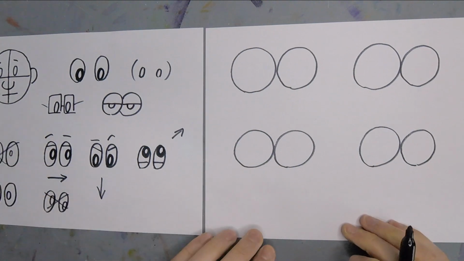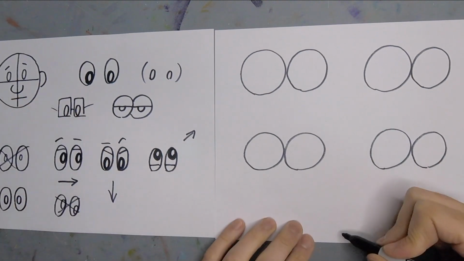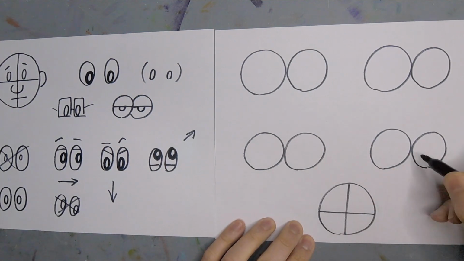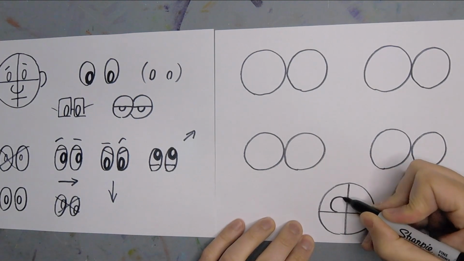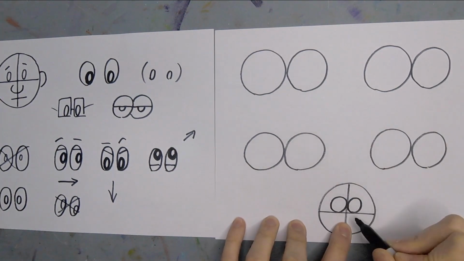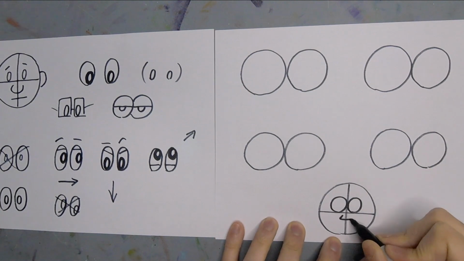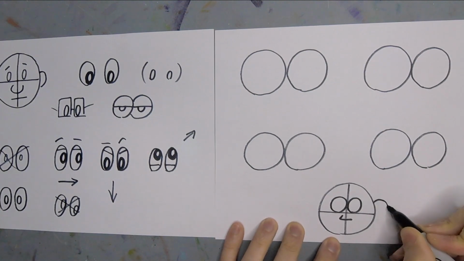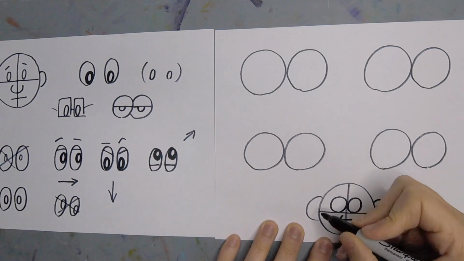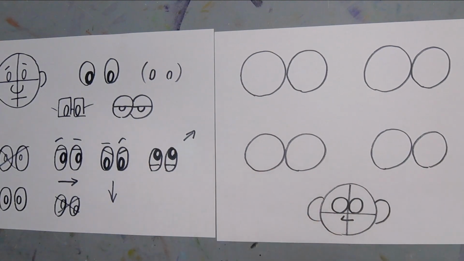So eyeballs will go here. So if this was our character's head here, like this, and the eyeballs are touching, it'd probably be something like this, right? So I'm just drawing the eyeballs, but that's where that would probably go. And you can do a triangle nose like that, maybe, and maybe some big ears. I don't know, whatever your character looks like. Maybe it's a little monkey. But anyway, we'll go over ears and other features in another video.